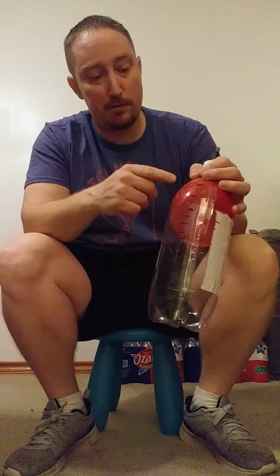Once you blow up the balloon, you can estimate the initial volume of the balloon based on those marks. Then, after you perform the experiment, you can find the volume again because of those hash marks. It gives you a way to measure what's inside the bottle.